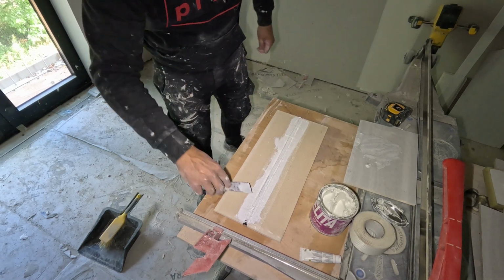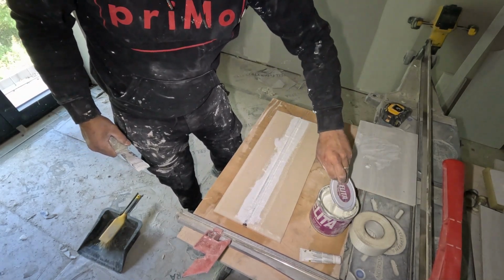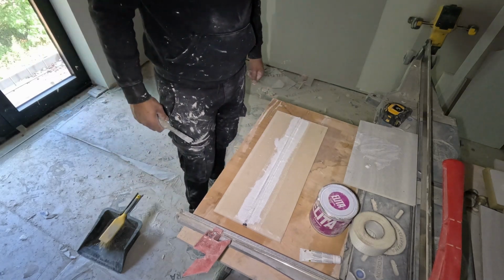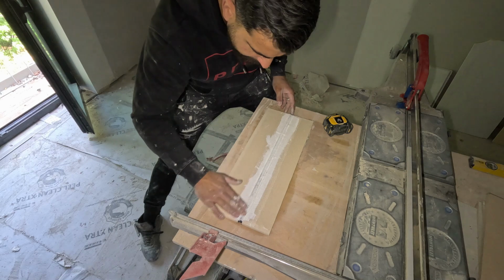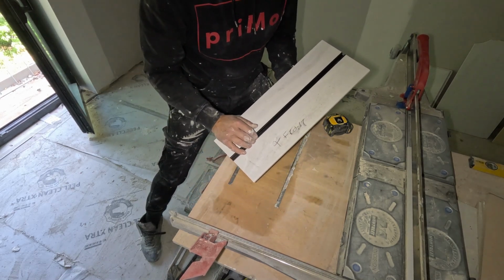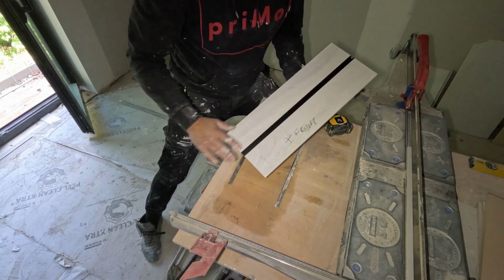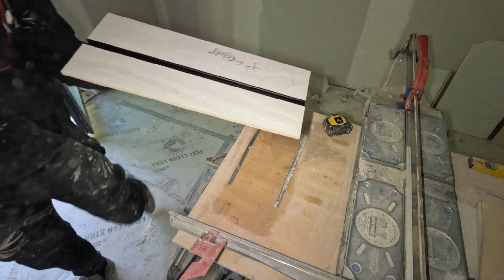And that is pretty much it. Simple, quick and effective. Let that dry and you're ready to install it. Right, so this is all dry now. And there is your solid piece with your light track in it. Let's go and install it.